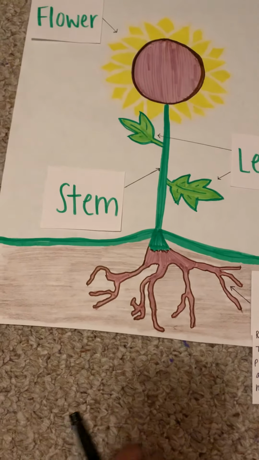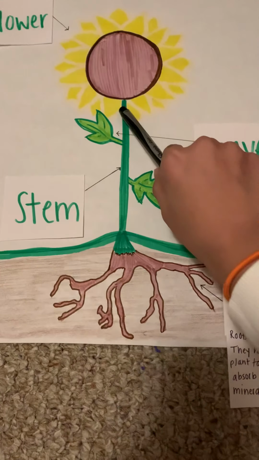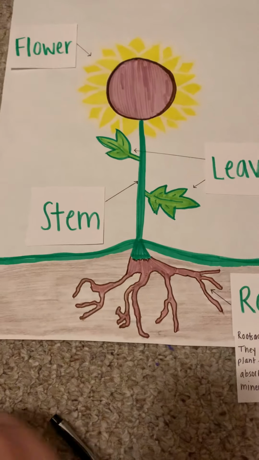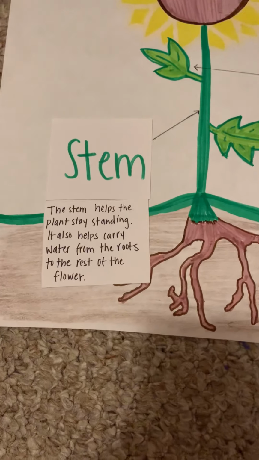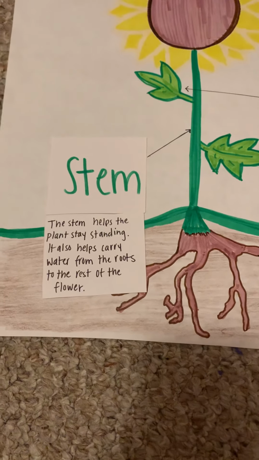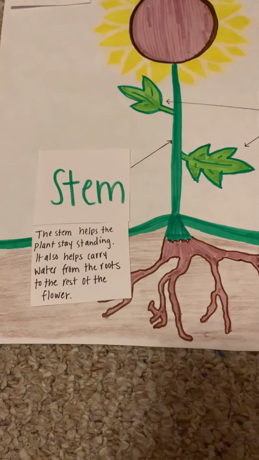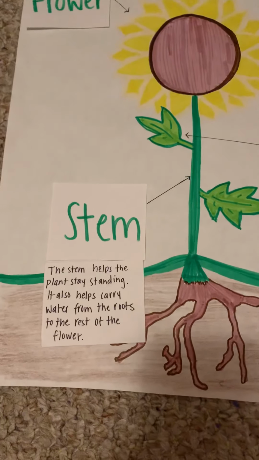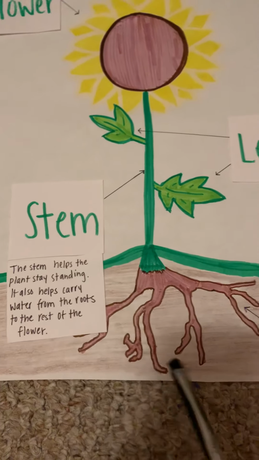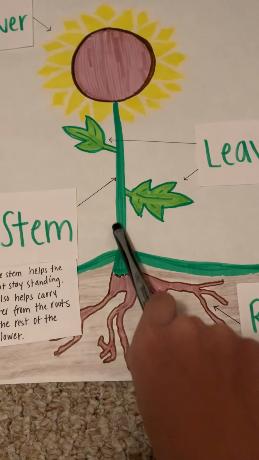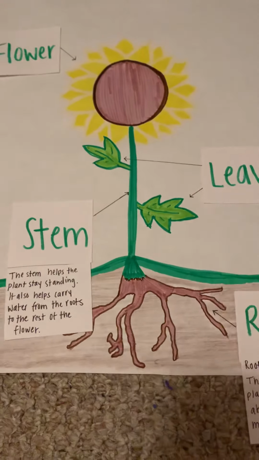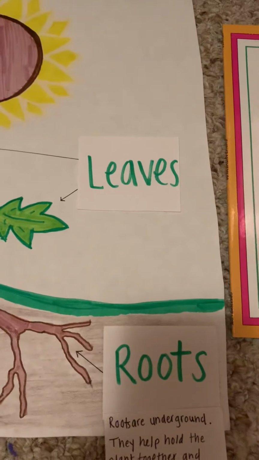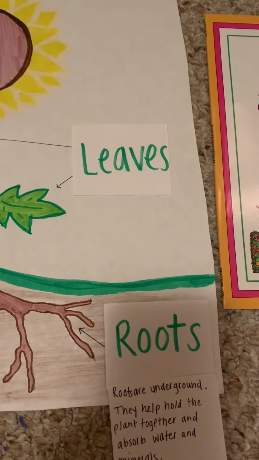The next part is the stem, and that's this long green part here in the middle. The stem helps the plant stay standing. It also helps carry water from the roots to the rest of the flower. So the water that the roots take up goes through the stem, and goes to the top and to these parts here.